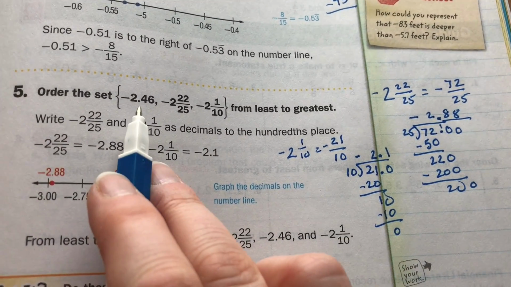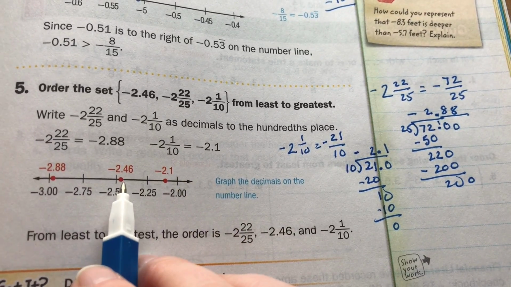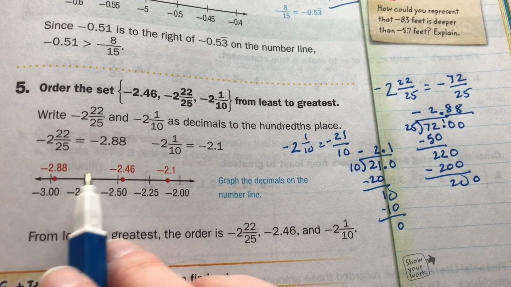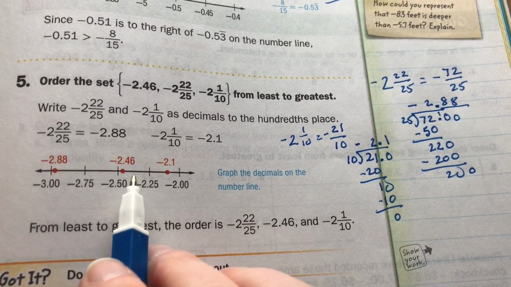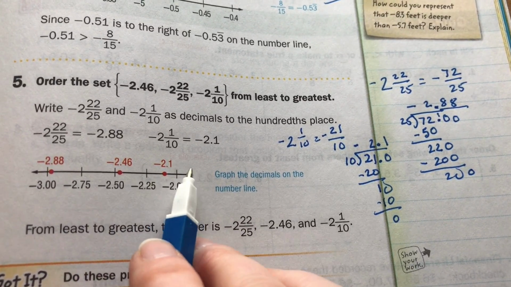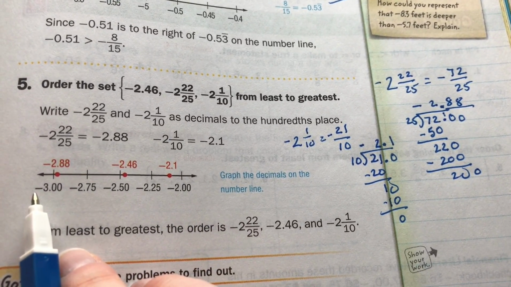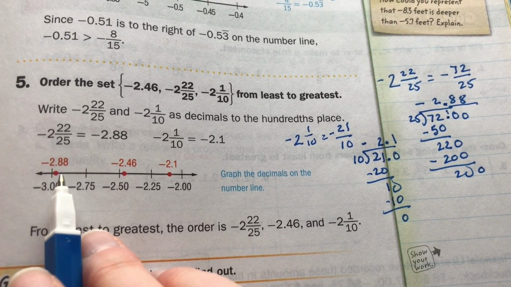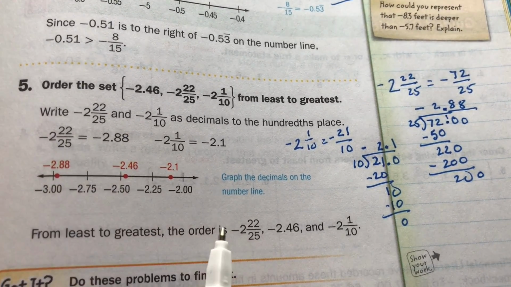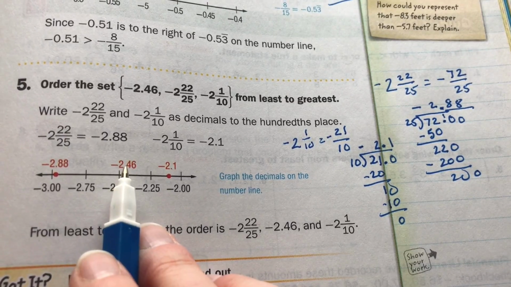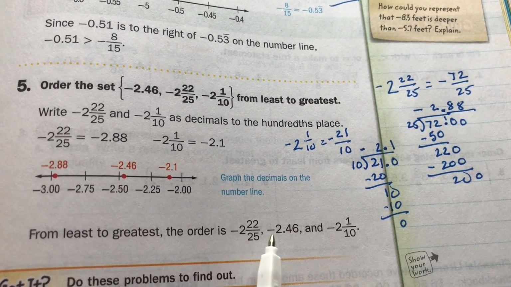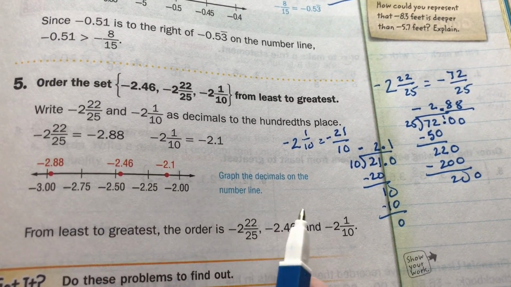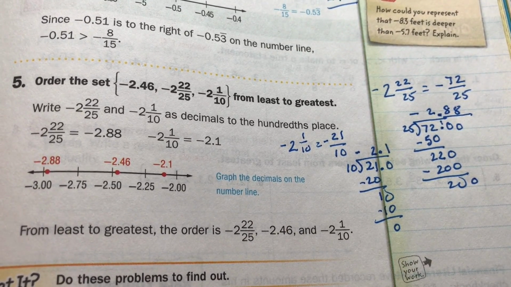When you place these three numbers, negative 2.46, negative 2.88, and negative 2.1, the numbers to the right are greater than the numbers to the left. So this would be the smallest. That was the negative 2 and 22/25. This negative 2.46 is in the middle, and the greatest is the negative 2 and 1/10.